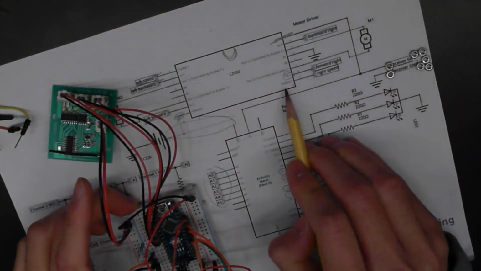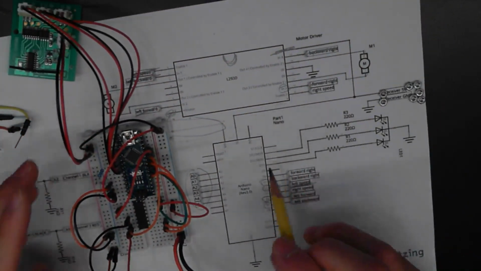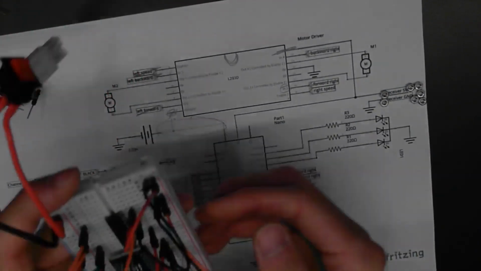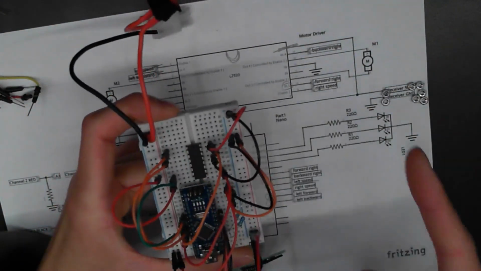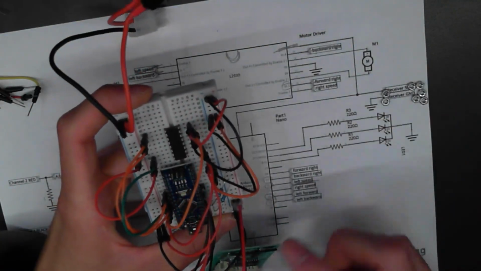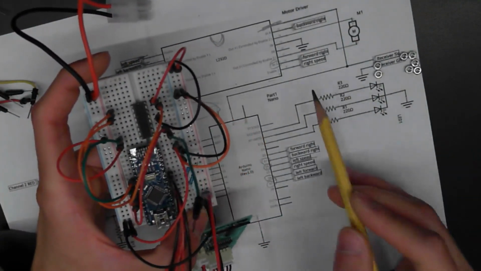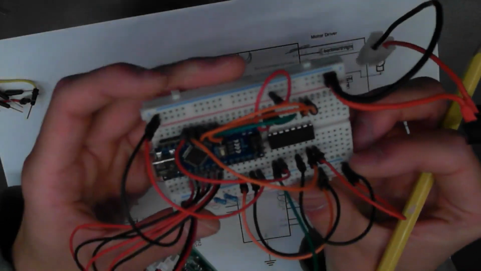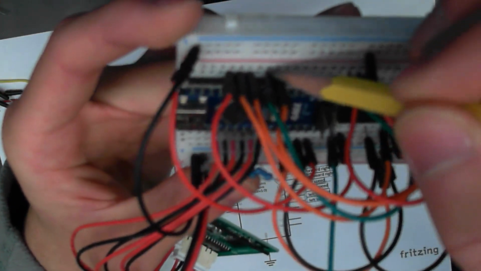And lastly, we need to connect right speed, which is the bottom right pin. Always remember where your chip is oriented. I like to keep mine facing forward all the time. So we'll take the green lead and connect it to the bottom right. And right speed would go to D5, which is the last pin that's not occupied right there.